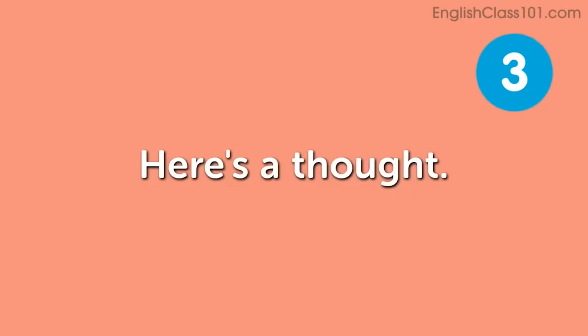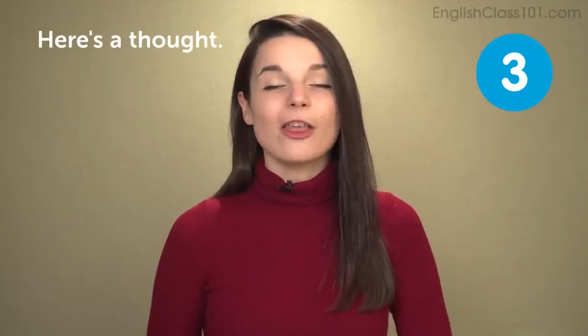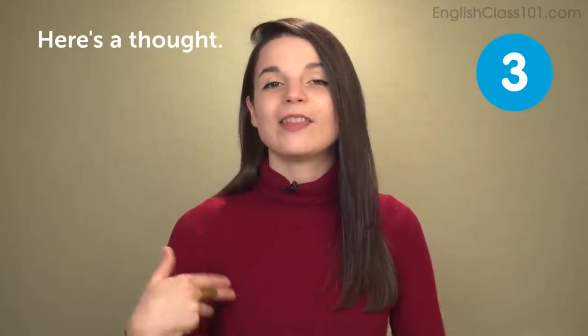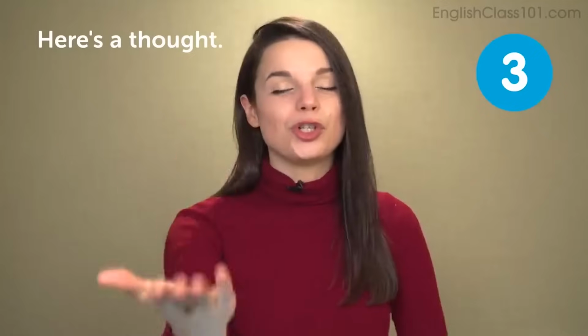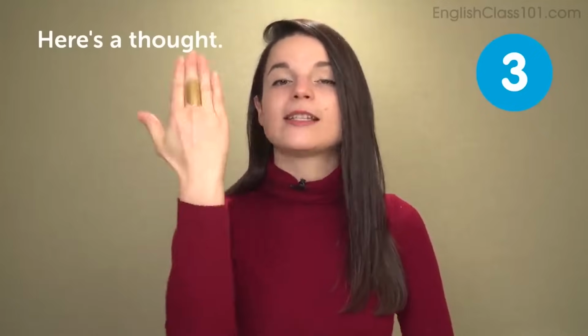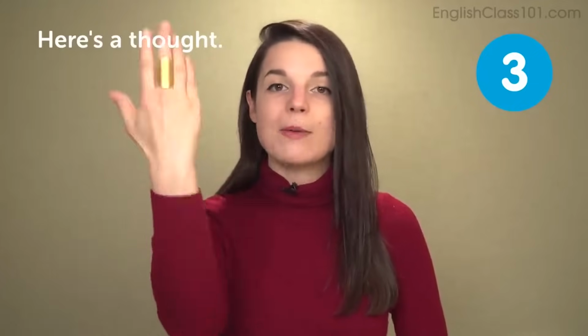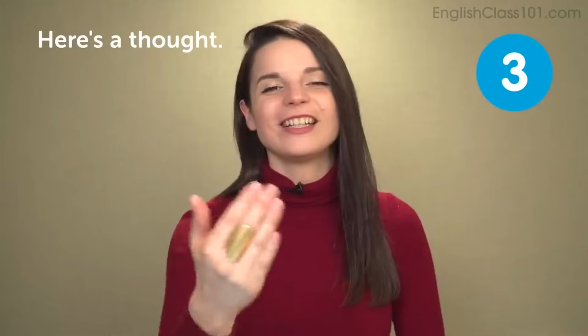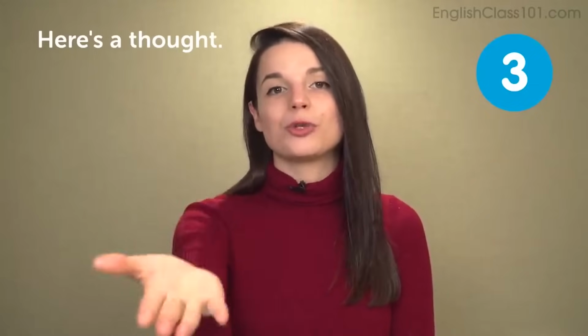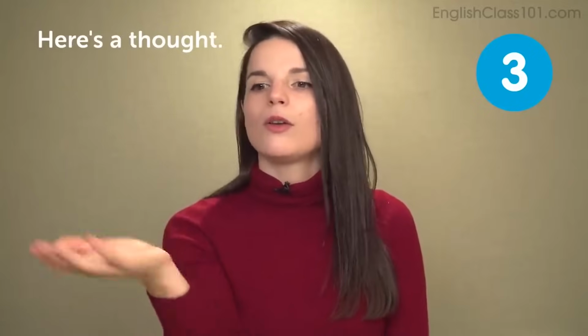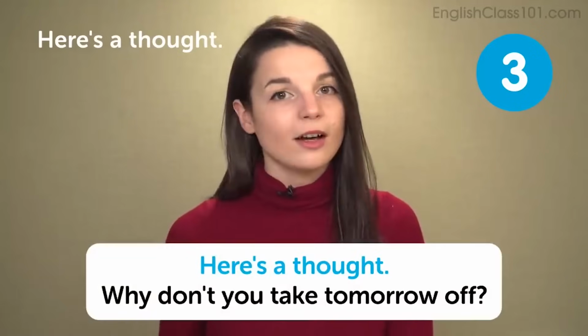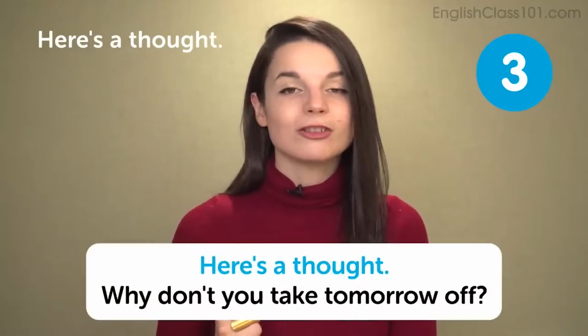Here's a thought. The next expression is here's a thought. So again, this is an expression you can use to introduce an idea. Here is a thought. In other words, here is an idea, a thought from my mind. So you can use this to introduce an idea you have had. Here's a thought. Why don't you get a haircut? In this example sentence, here's a thought. Why don't you take tomorrow off?